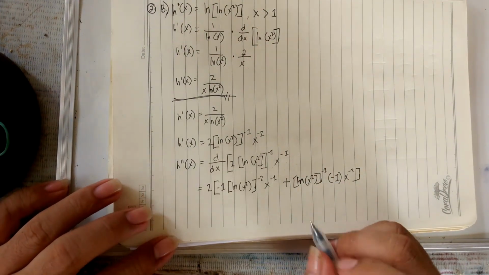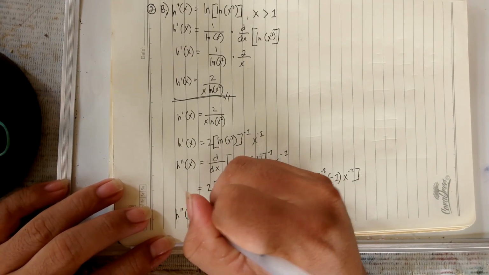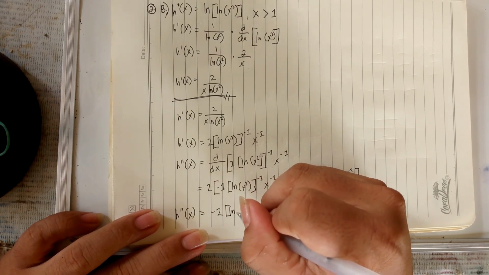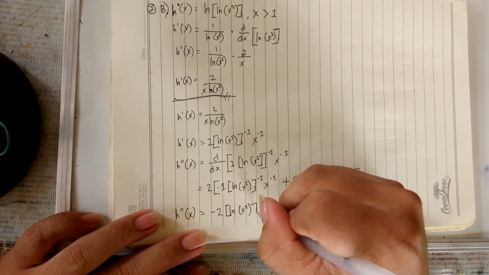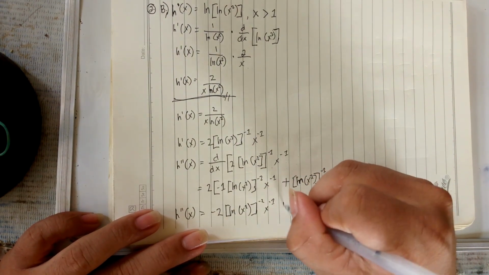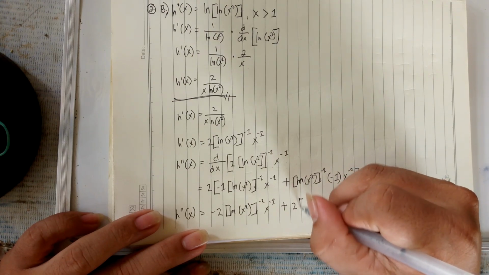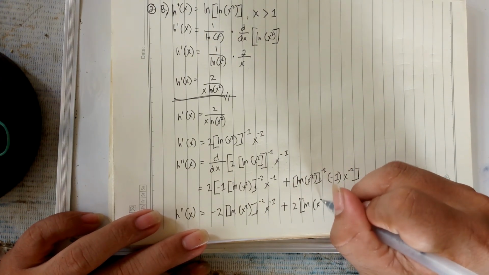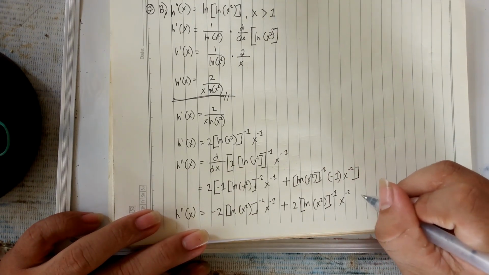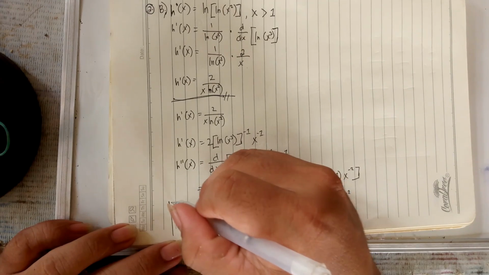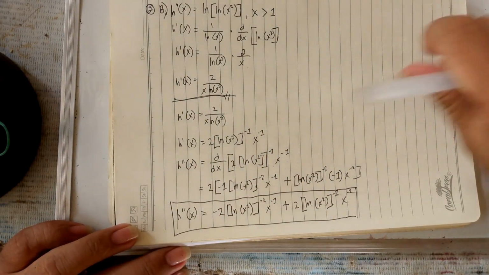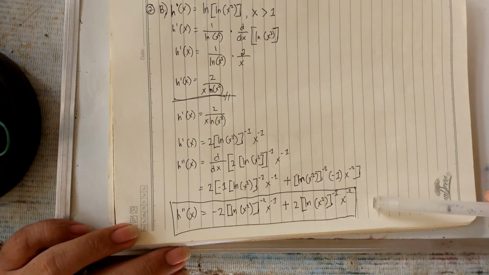So we simplify. Our second derivative of the function is negative 2 ln x squared to the power of negative 2 times x to the power of negative 1 plus 2 ln x squared to the power of negative 1 times x to the power of negative 2. So these are our first and second derivatives.